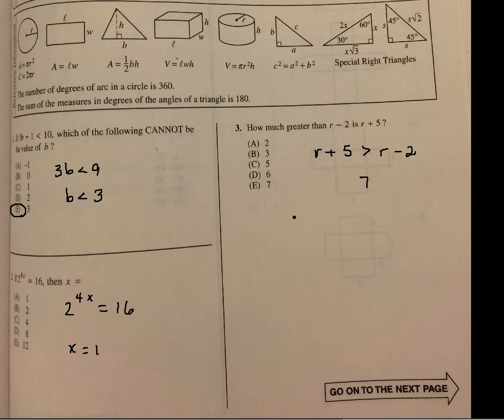But you could just pick numbers. Let r equal something like 5. So we're going to get on the left side 5 minus 2 is 3, and on the right side you would get 5 plus 5 is 10. So this one's going to be 7 greater. So the answer is 7. There's probably a better way to do that.